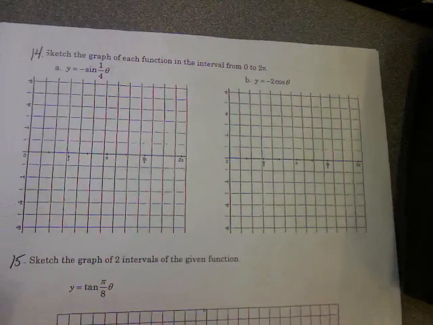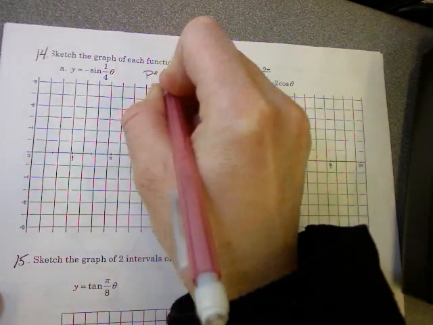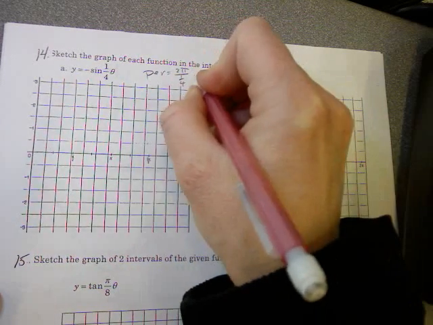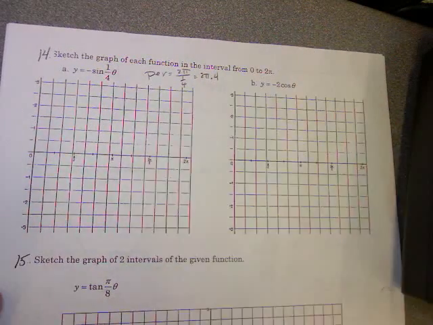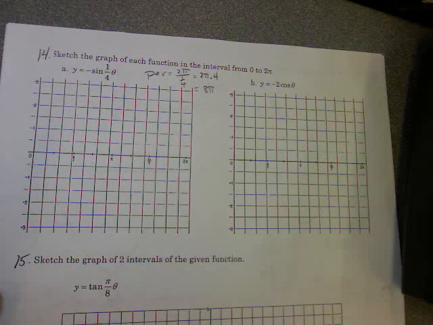Okay, 14, we'll do another sine graph. This time it's a negative sine graph. Again, we have to find our period. 2 pi divided by b, which is 1/4. So you have to multiply by the reciprocal of 1/4, which is 4. So we get 8 pi for our period.